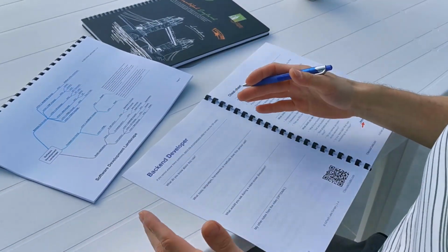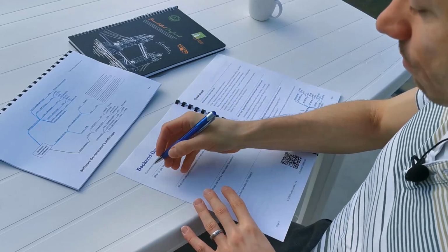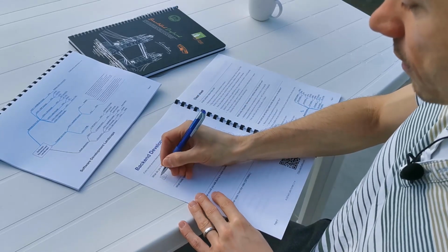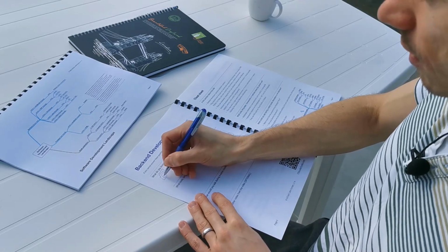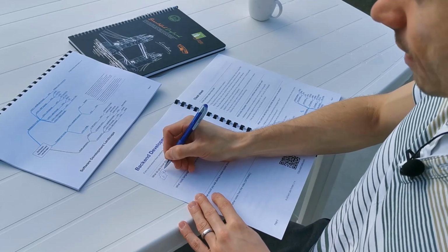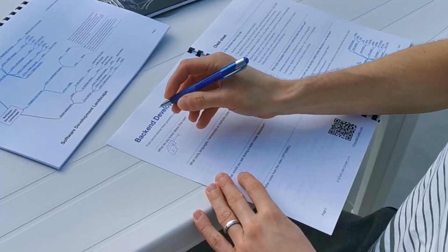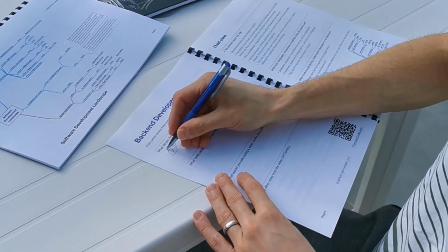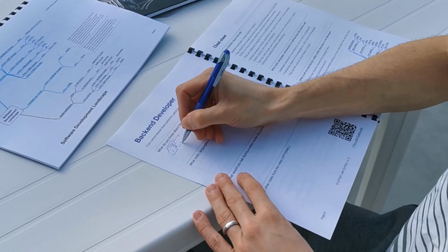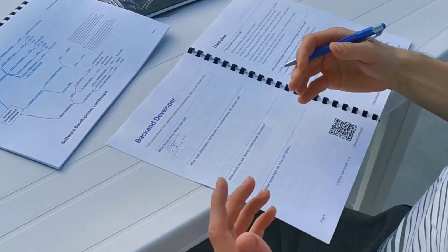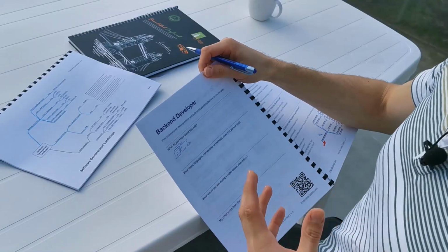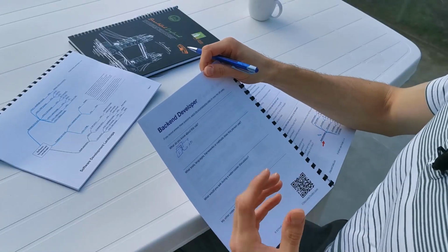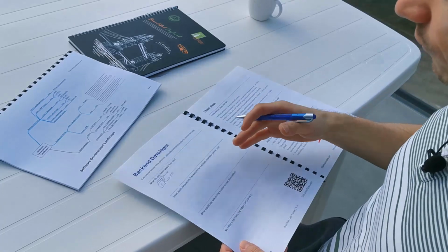So a backend developer usually works on the backend side. So what is a backend side? Well, usually there are these three layers. The front end is the user facing, then there is a backend, and then there is storage, right? So a backend developer usually works on the backend side of it, so on the APIs, application programming interfaces. This is what a backend developer usually takes care of, the backend code, backend software.